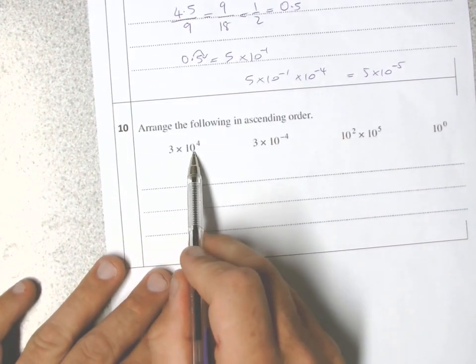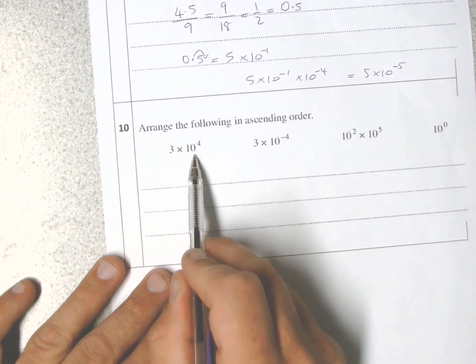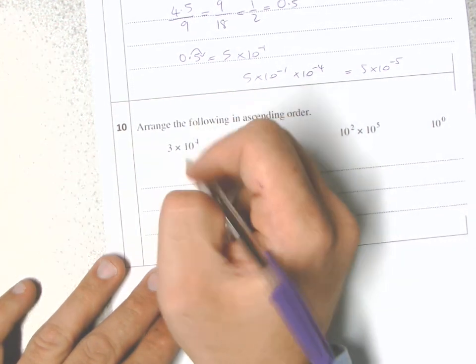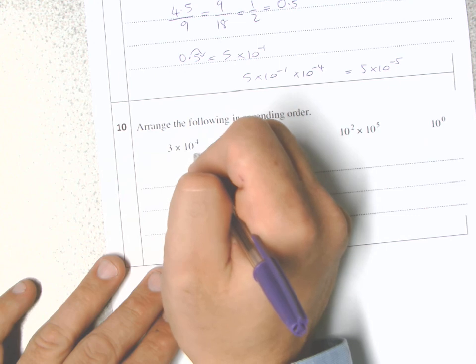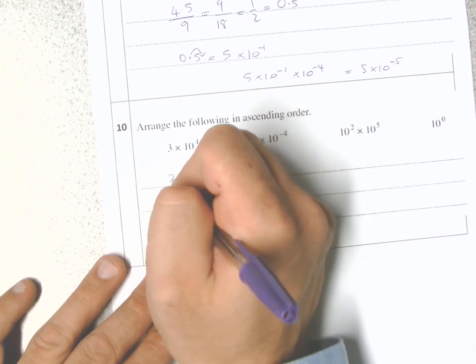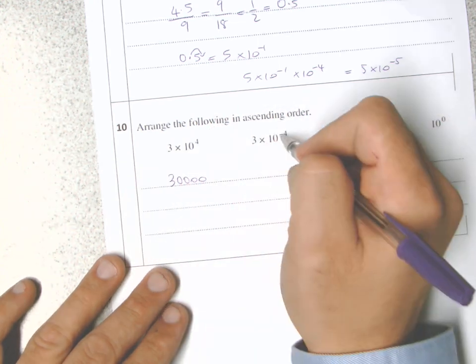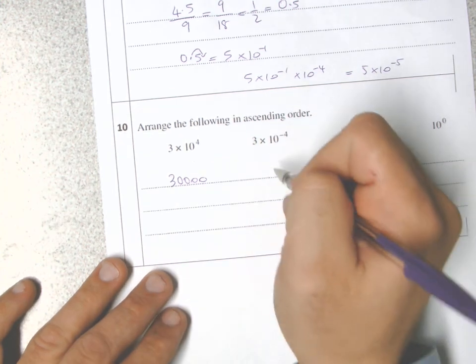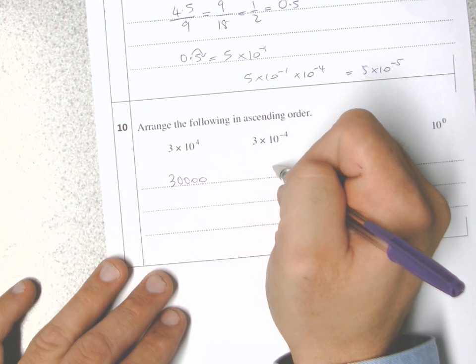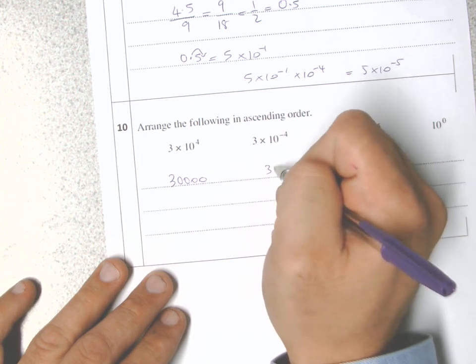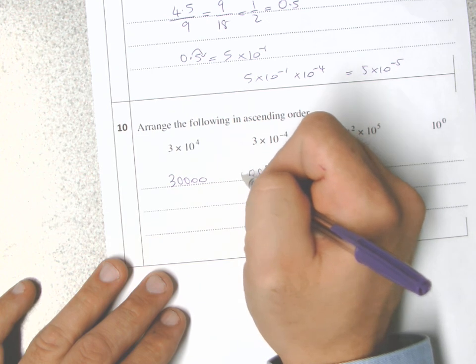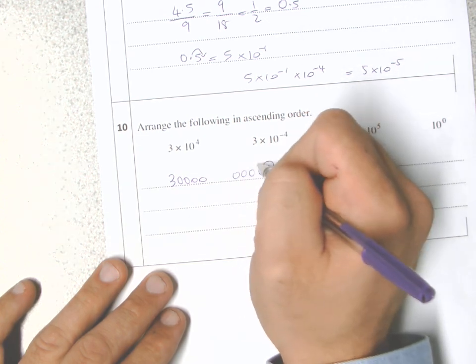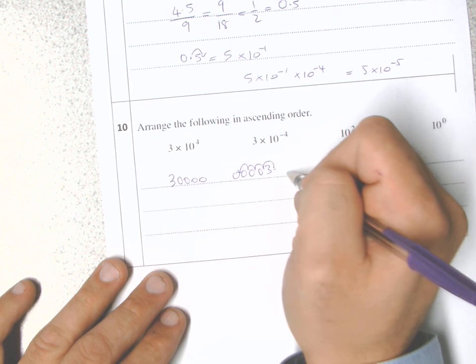Last one, 3 times 10 to the 4. Well, 10 to the 4 will be 10,000, because it's just 10 times 10 times 10 times 10. So this will be 30,000. This will be 3 times 10 to the -4. Okay, so again, you think about standard form. You start with 3 decimal point. This -4, we're going to go this way. So you have loads of zeros here. The point will move 1, 2, 3, 4 places.